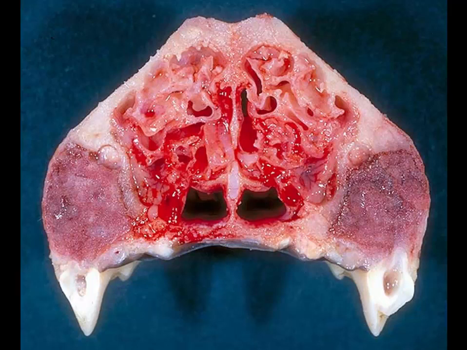And the body has a fantastic store of calcium. It has the ability, through release of parathyroid hormone, to increase osteoclast activity and resorb all of that calcium out of the bone.